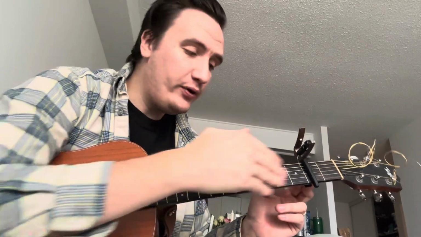Just figure out what key you are playing the song in to start, what key you want to be in, and then we just need to do a little bit of math to figure out how many movements up the fretboard we are doing with this capo to match the key. That is how to use a capo.